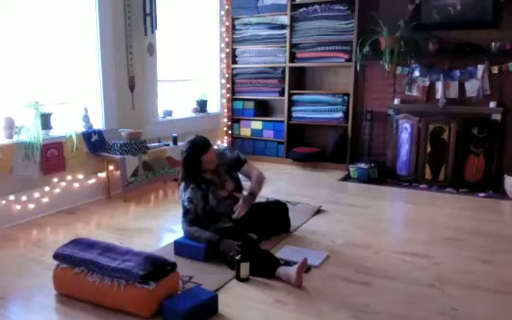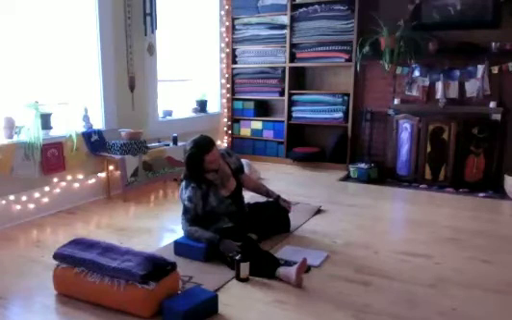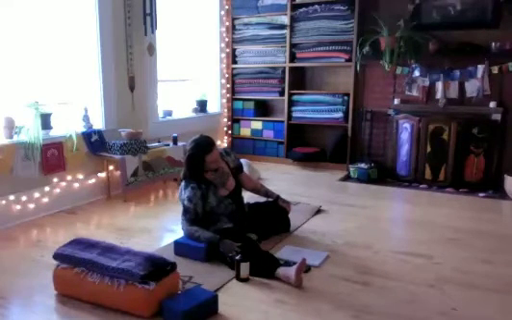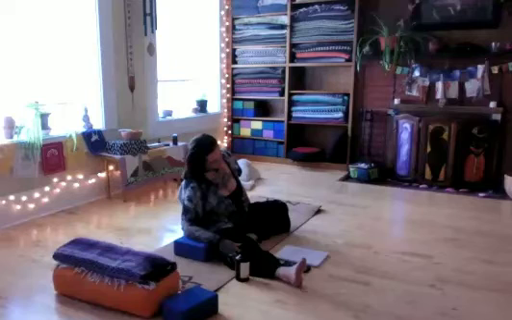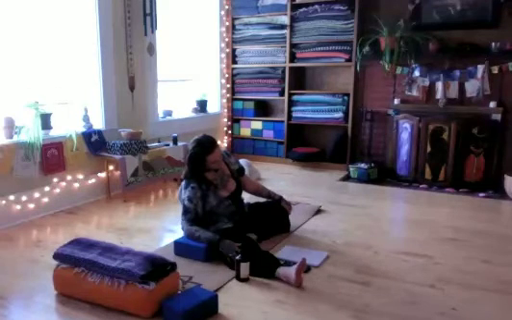Release the arm whenever feels right for you. Resting the hand on the knee, or maybe on your ankle, or towards the earth. Dropping the left shoulder a little if that feels nice to you.